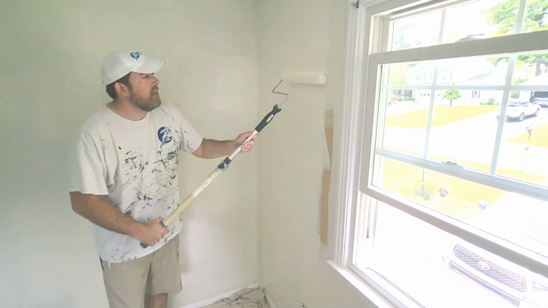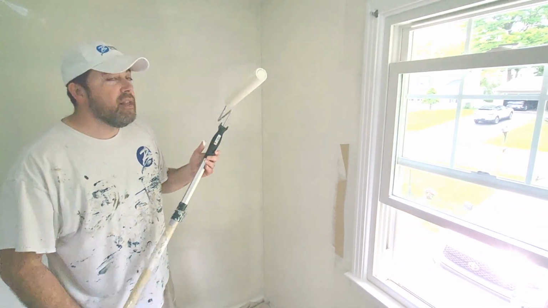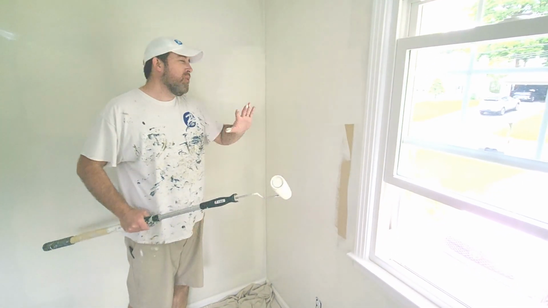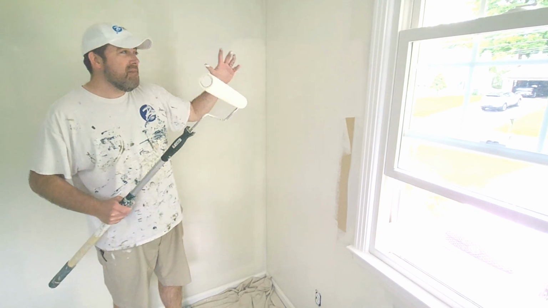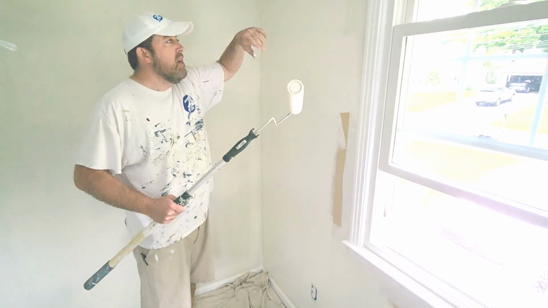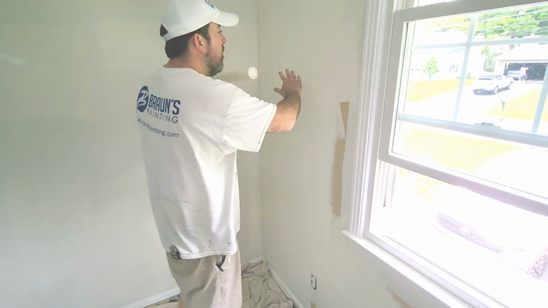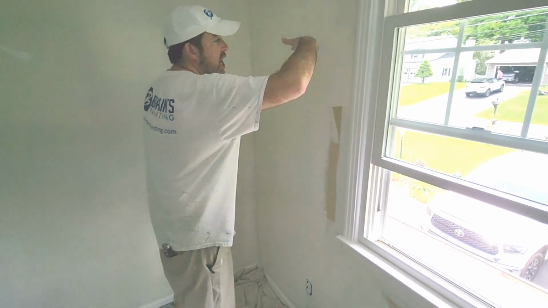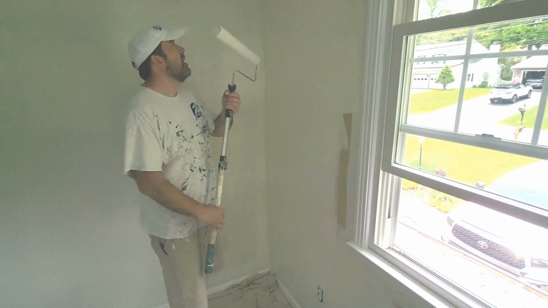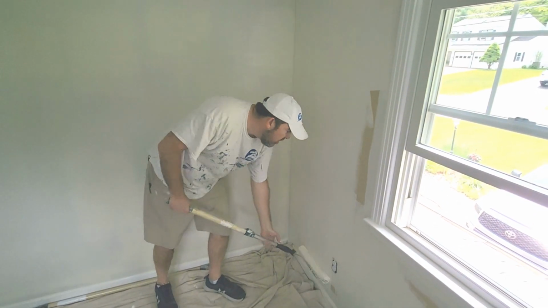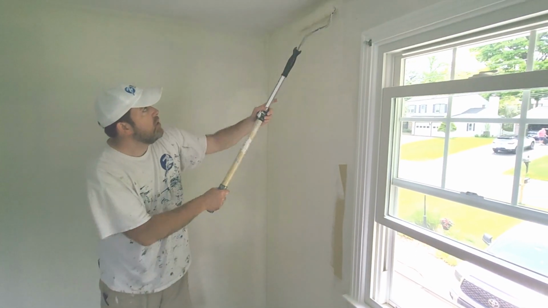We don't want to stop in the middle of the wall and then walk away, because you're going to get chatter marks. Particularly, we could probably get away with it with flat and matte paints, but the more sheen and gloss you put and the more natural cross light you have coming against the wall, you're going to see all those chatter marks and overlap marks in your paint. So once we get the paint on there, we want to finish long and finish strong. So we're going to do that.